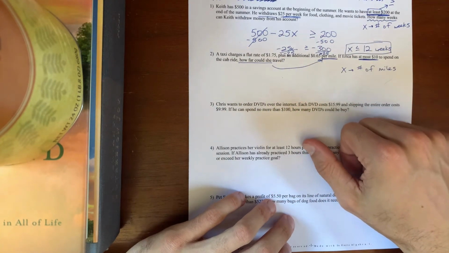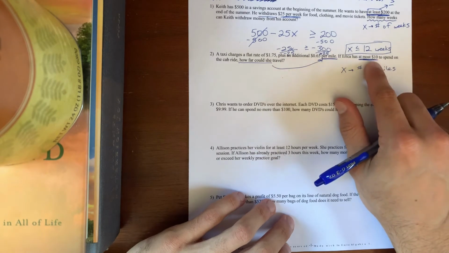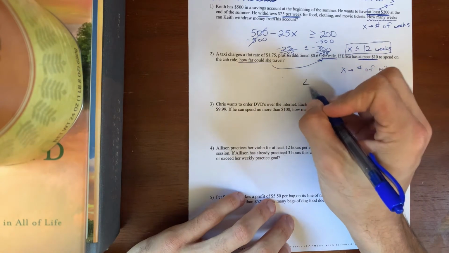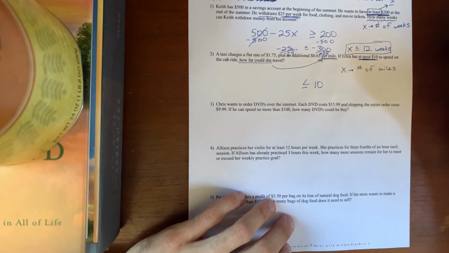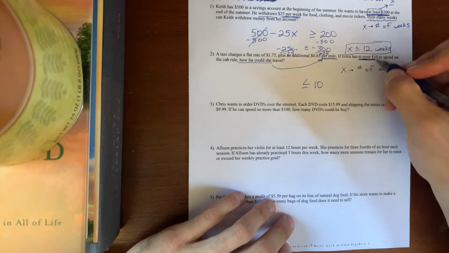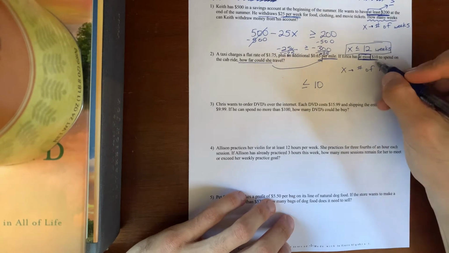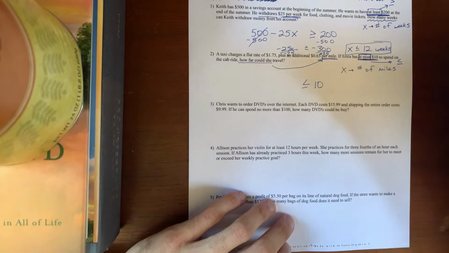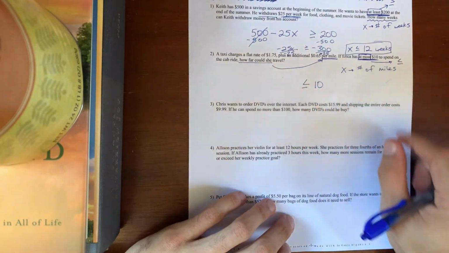She doesn't have that. So she's trying to figure out, okay, at most $10. I want this cab ride to be less than or equal to $10. So again, when you think of the word most, you probably think greater than, but just like the one above, when you see the words at most, that means less than or equal to. So she wants her cab ride to be less than or equal to $10.